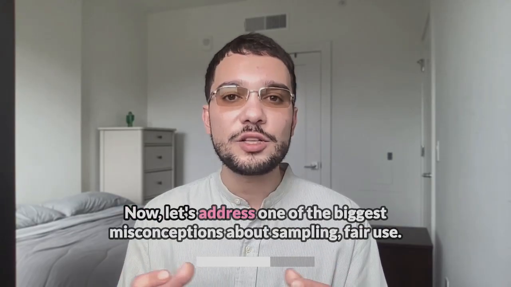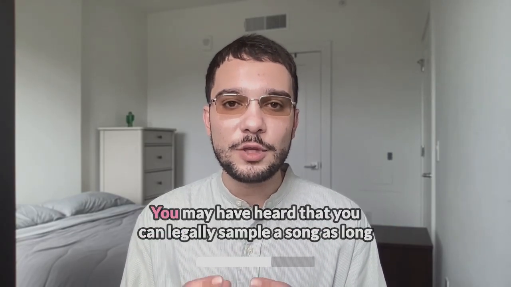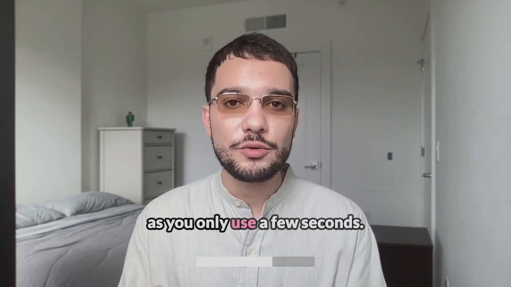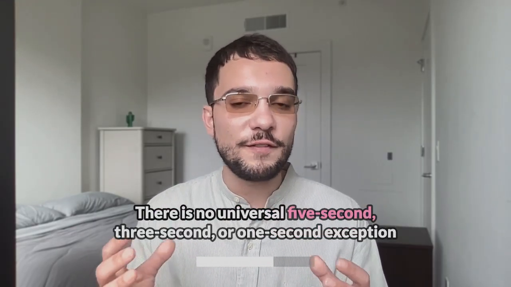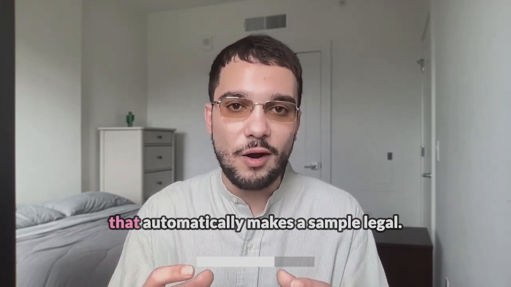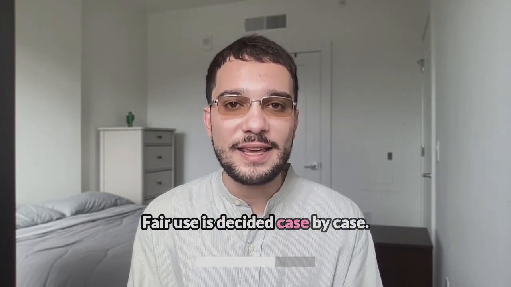Now, let's address one of the biggest misconceptions about sampling: fair use. You may have heard that you can legally sample a song as long as you only use a few seconds. That isn't a rule. There is no universal 5-second, 3-second, or 1-second exception that automatically makes a sample legal. Fair use is decided case by case.